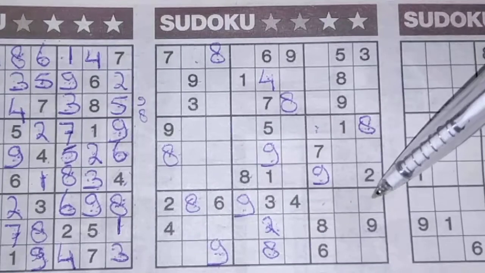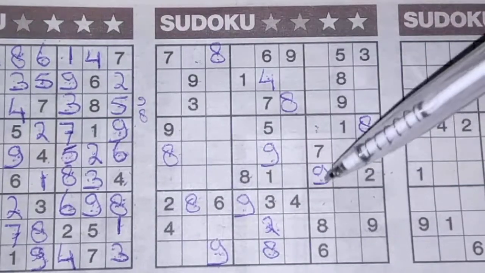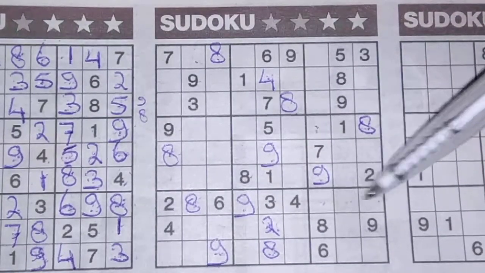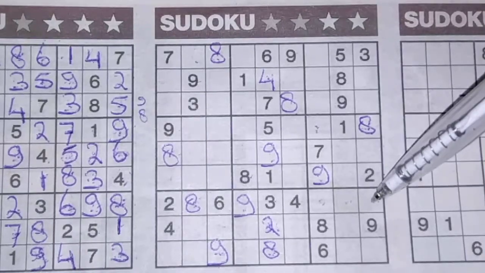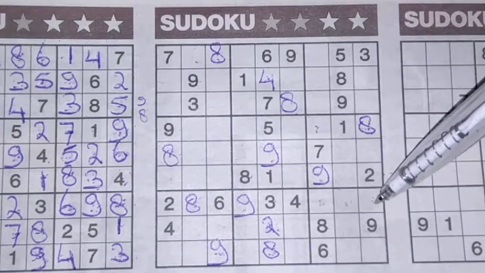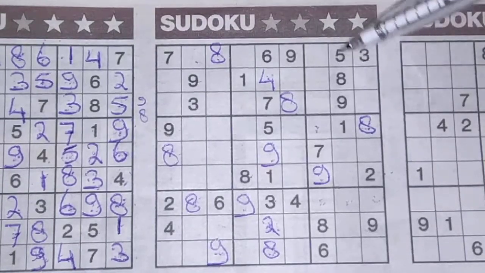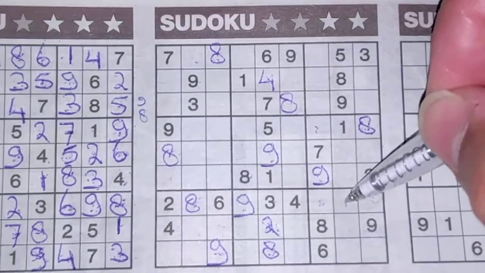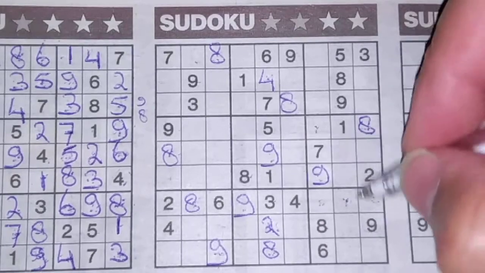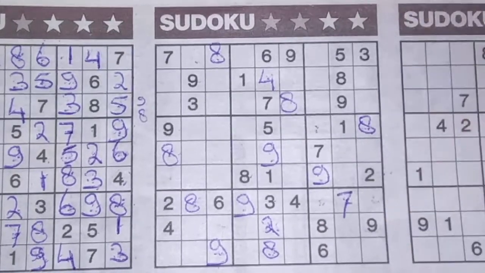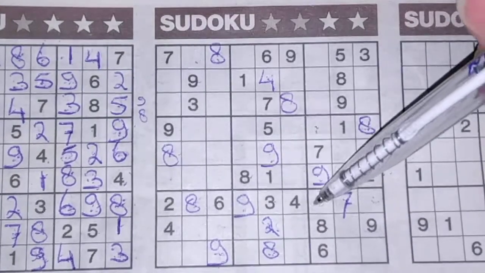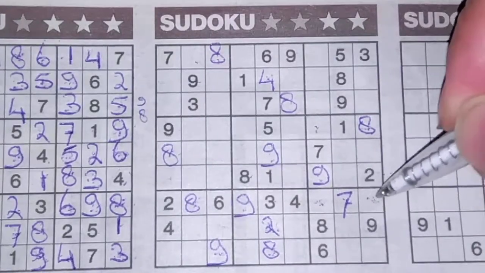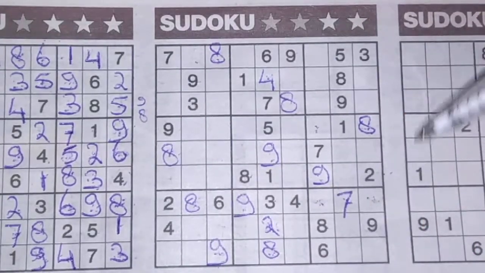Then 3 missing numbers in this row. The missing numbers here are the 1, the 5, and the 7. I see here the 1 and the 5 in this column. So no 1 and the 5 in this box. That means 1 digit left for the 7. 1 and the 5 go in those 2 boxes.